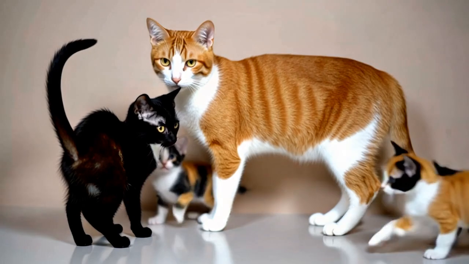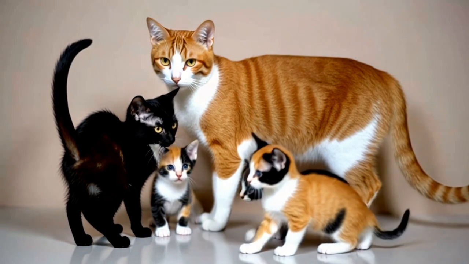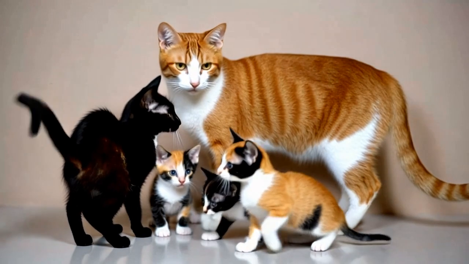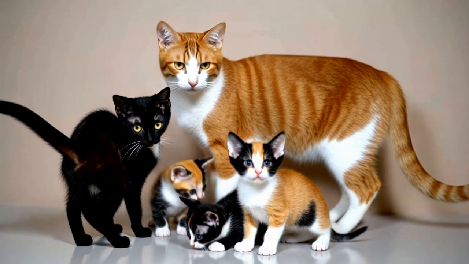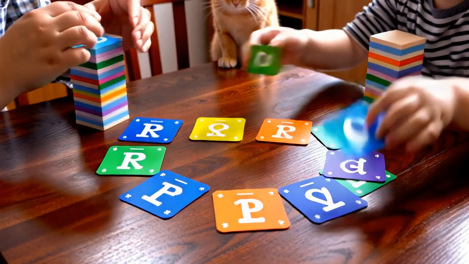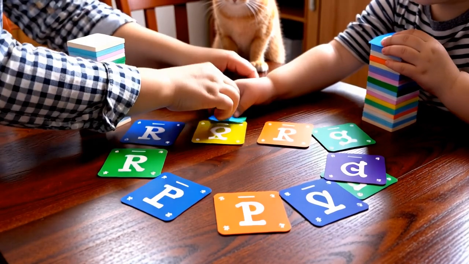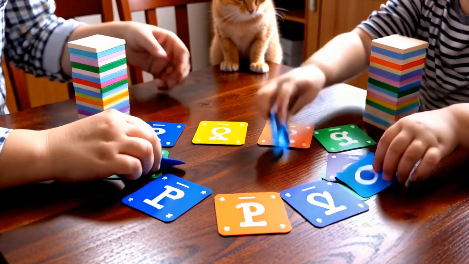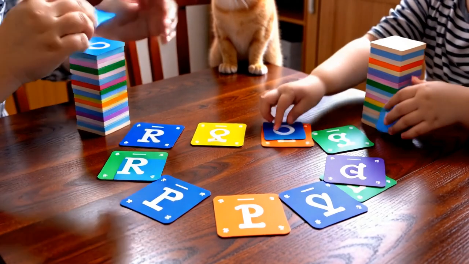Picture two parent cats. One has cartoon black fur, one has cartoon orange fur like our main cat. Their kittens may inherit orange, black, or a mixture pattern, depending on which fur trait codes they receive. To really see how this works, imagine each parent has two cards for a trait. They pass only one card to each baby. The baby ends up with two cards again, one from each parent, forming its combination for that trait.